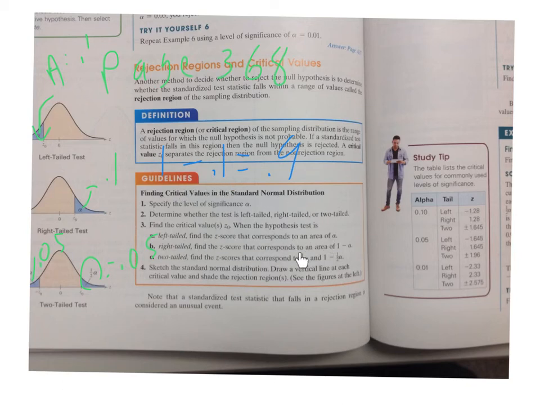And if it's a two-tailed test, you have to take half of the critical value. Half of 0.1 would be 0.05. Then you could look that up in the table, and you get a negative value. And then since it's symmetric, the other one is just positive. Okay, and I like drawing a graph when they're asking this.